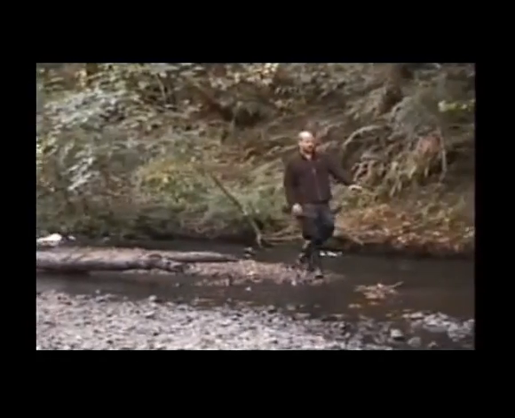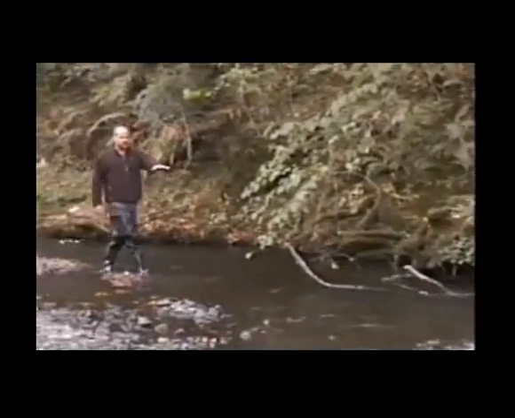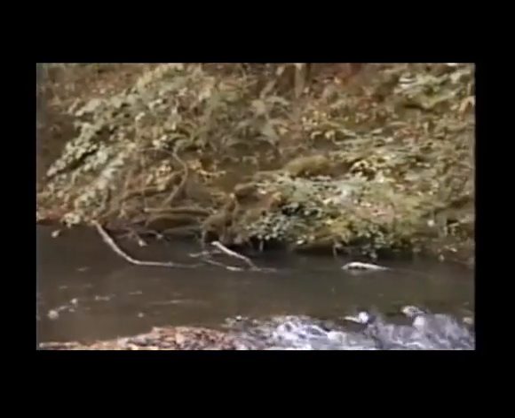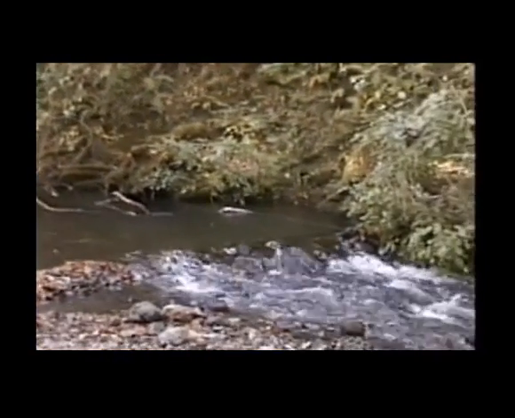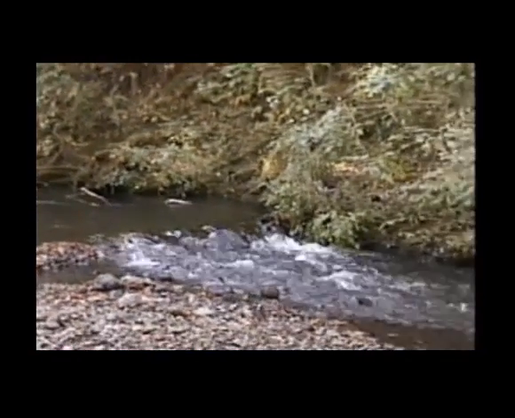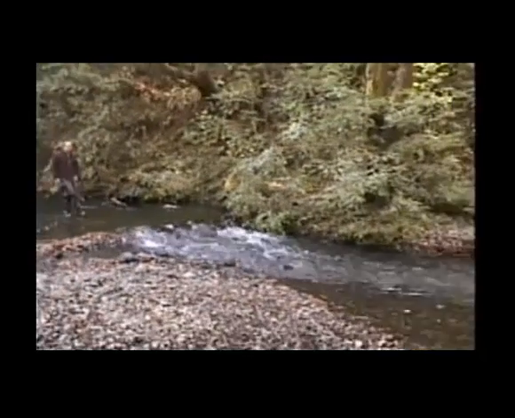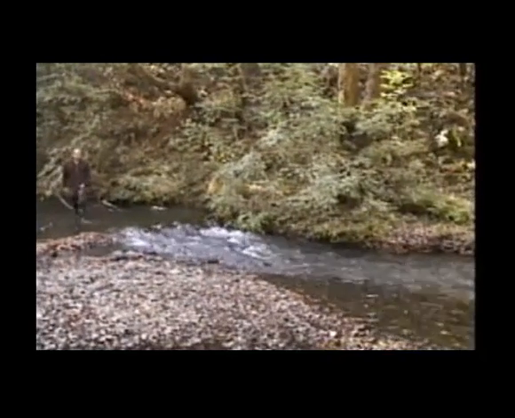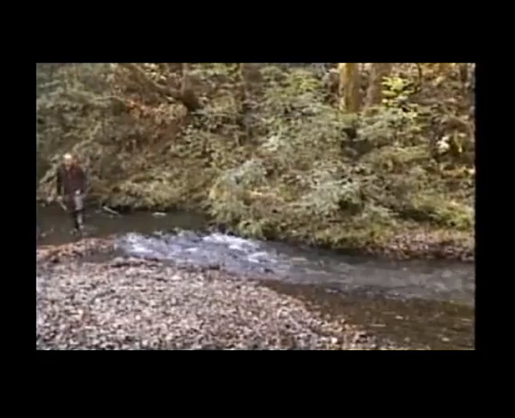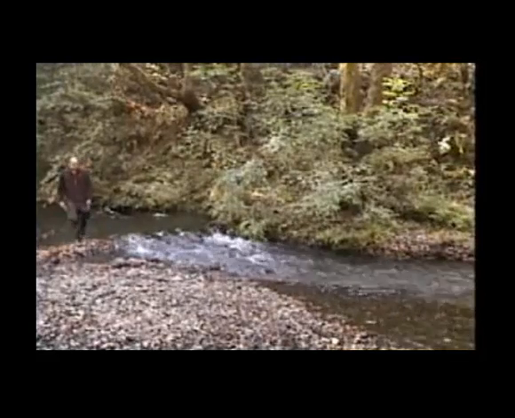As we come downstream, we have a large riffle where the water is well mixed. Since the water is moving so fast here, it's probably an unsafe place to wade. We would probably want to go more downstream.